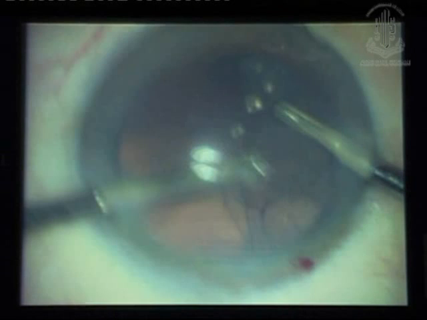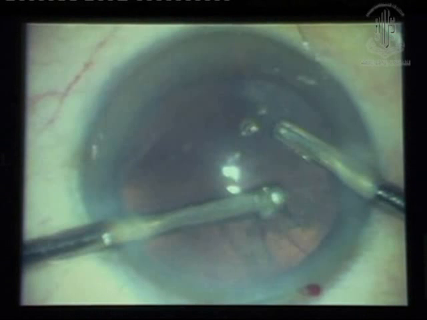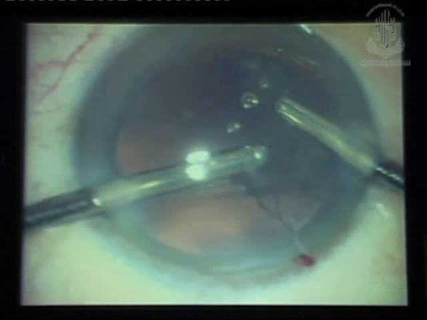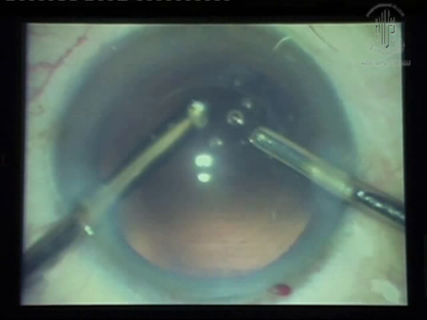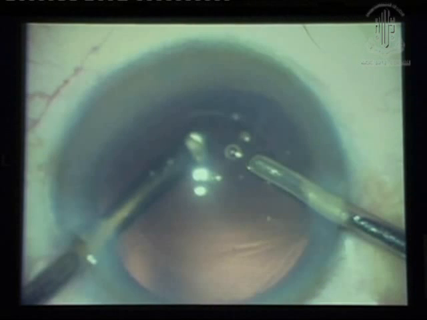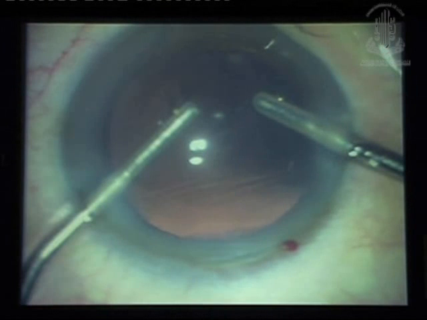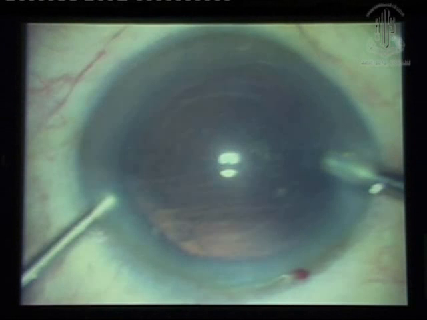Again, now inject viscoelastic under the iris, between the rim of the anterior capsule and the iris, to create space.